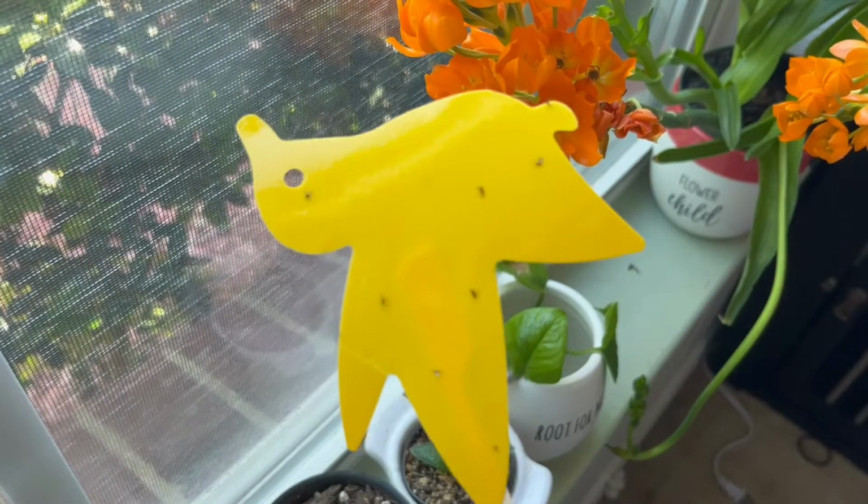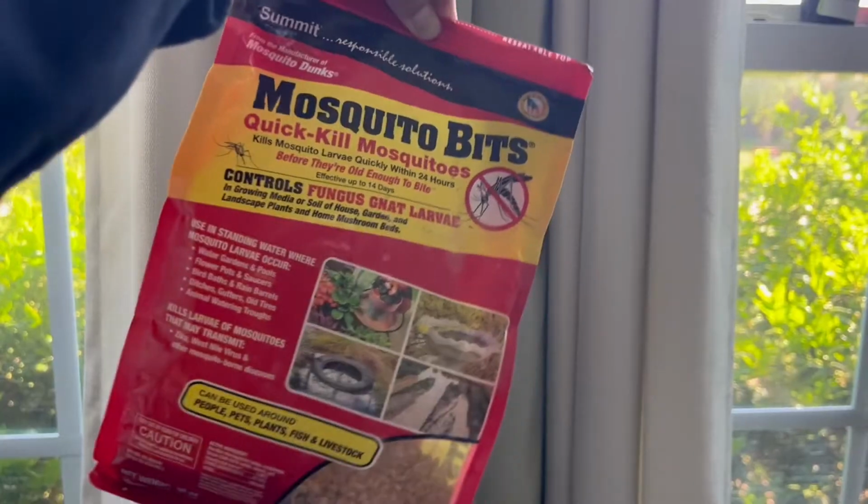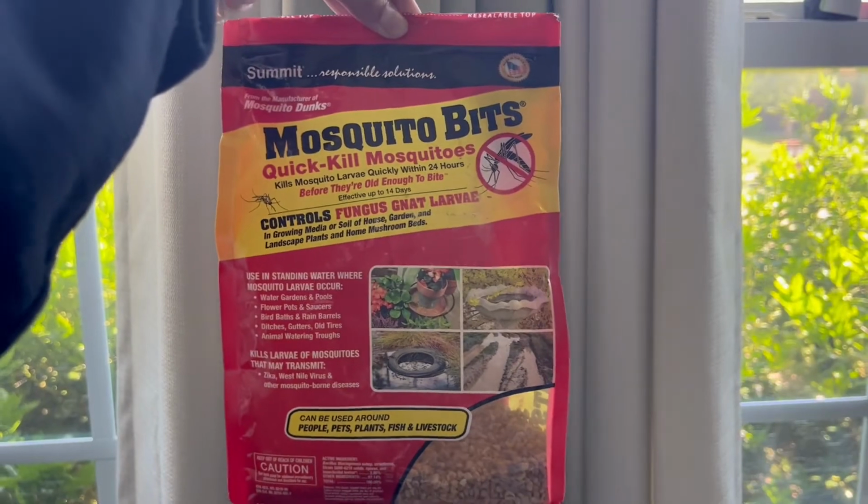But let's start with fungus gnats. Fungus gnats are really easily identified because there's a lot of flies just flying around, and they're pretty slow so you can just swat them. But if you don't want to, the best treatments are going to be sticky traps and using mosquito bits. Now, I use it as I water. So what I'll do is put the mosquito bits in the water, either let it sit or shake up the water, and water my plants that way.